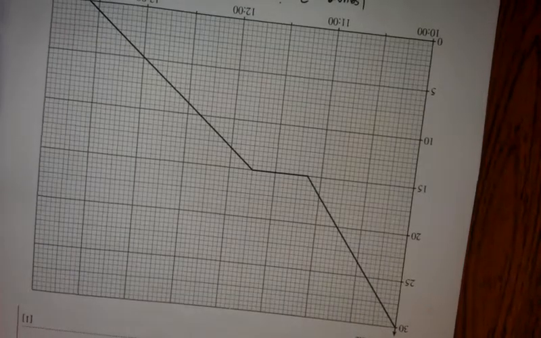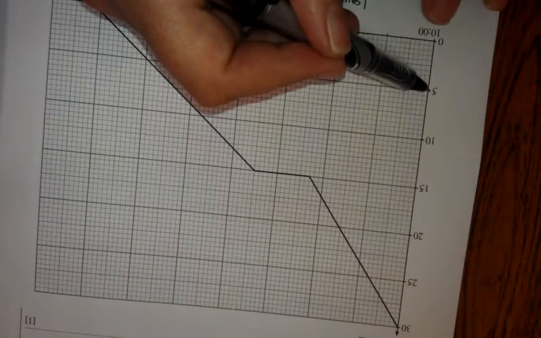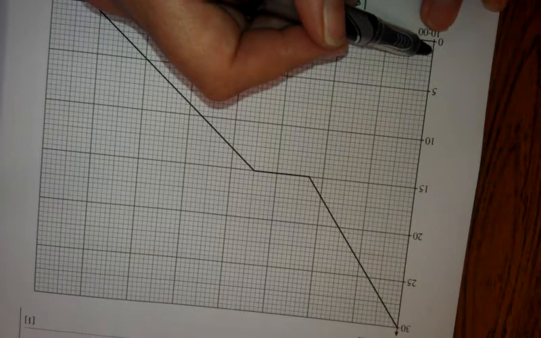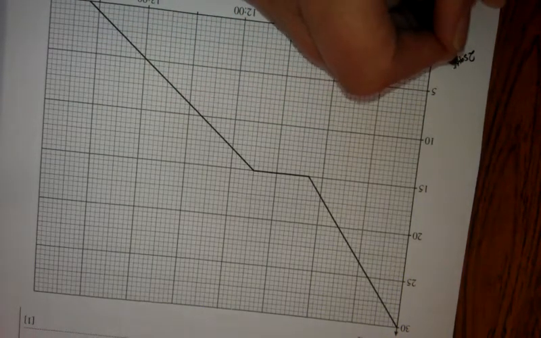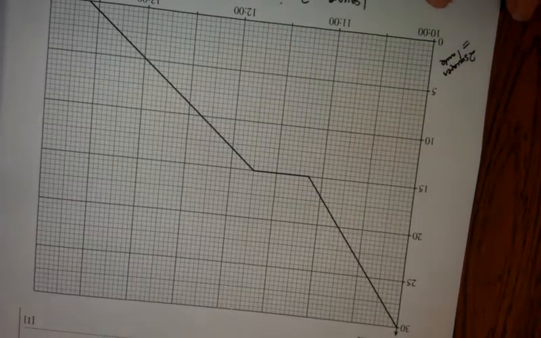I do the same going up on the left hand side. What have I got? Okay, I've got 10 squares for 5 miles. So every 2 squares must represent 1 mile. Okay, so I need 2 squares for 1 mile. Make sure you work that one out. Right, now I'll read the question.